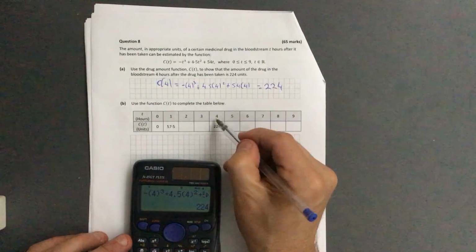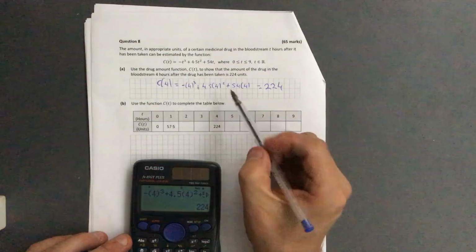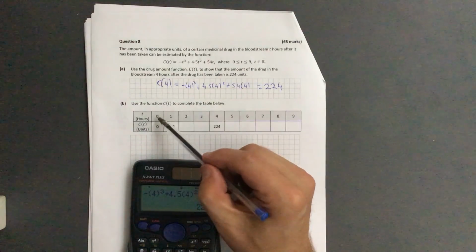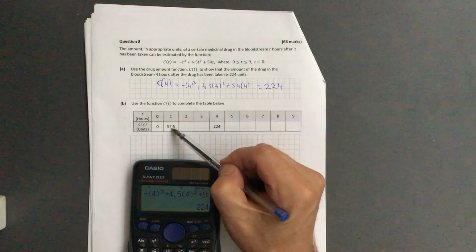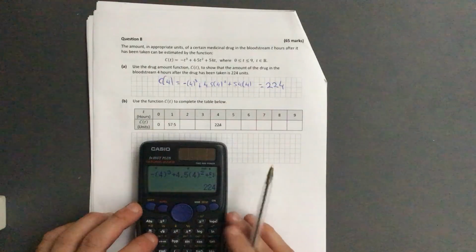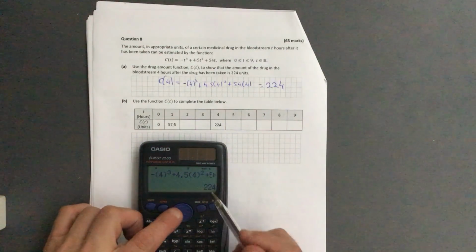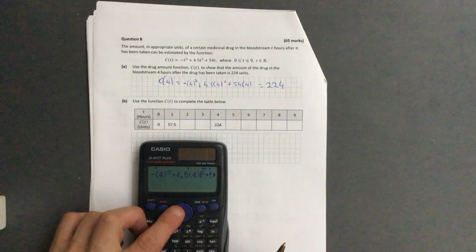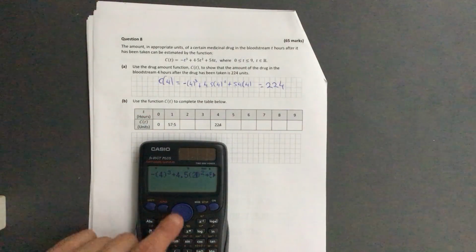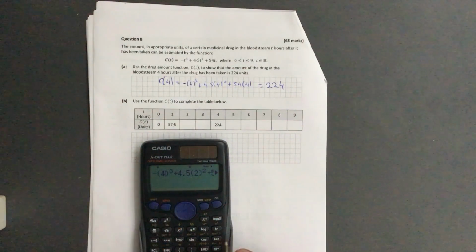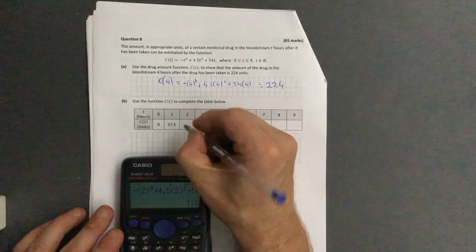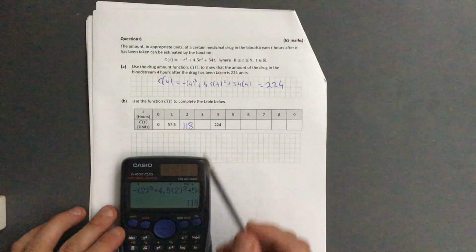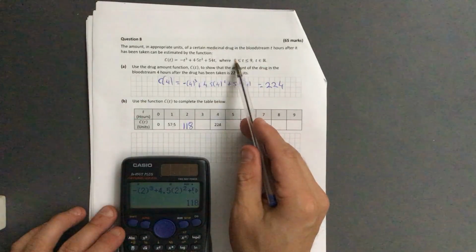The next question then, you can see here after 4 hours, we have 224 units. After 0 hours, sorry, my mistake, it should be hours, 0 hours is 0 units. 1 hour is 57.5. And just to show you a small shortcut there, you have to complete the table, but in my original equation I can just substitute the 4 for a 2. That's 118. And you can do it the whole way up. Just change 2 for 3 and so on, up as far as 9, because it's 0 to 9.